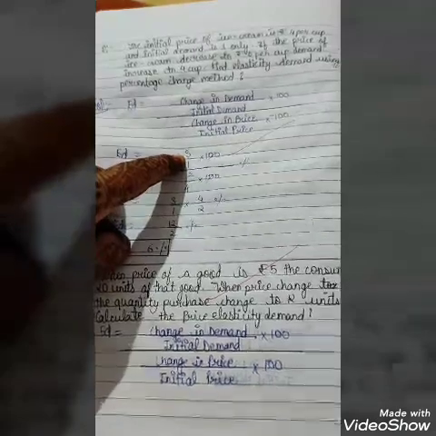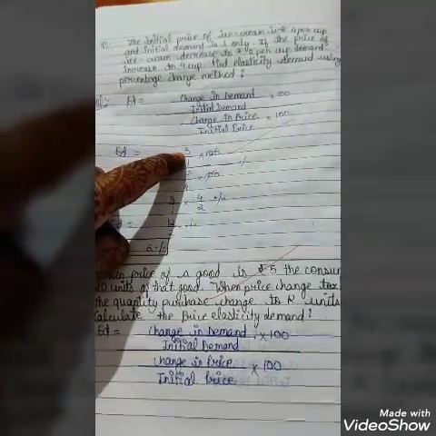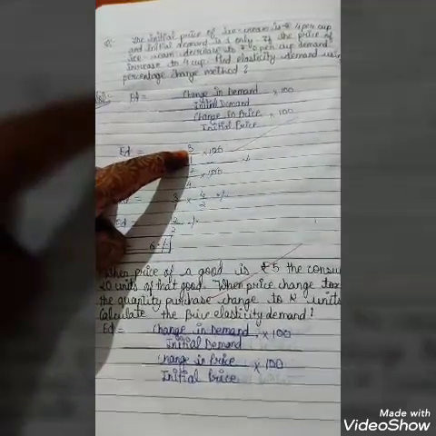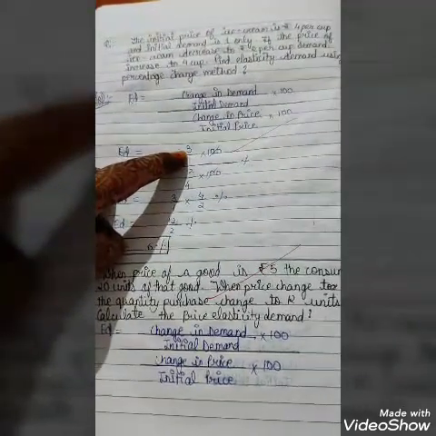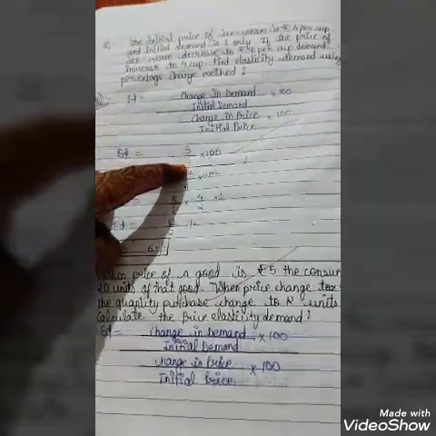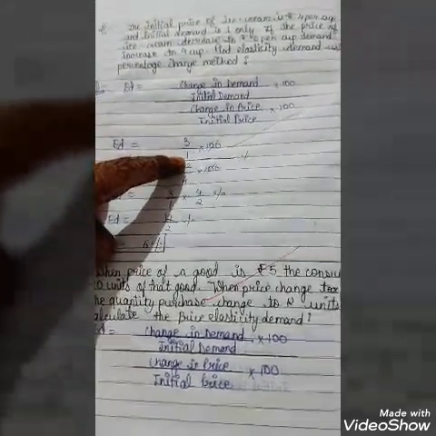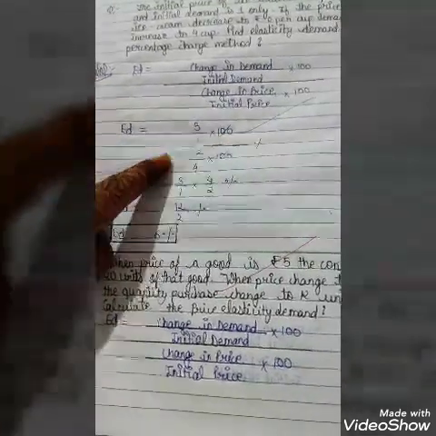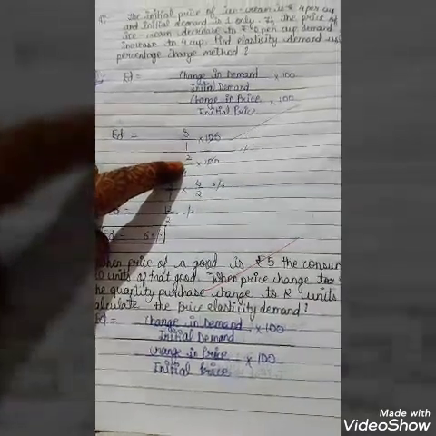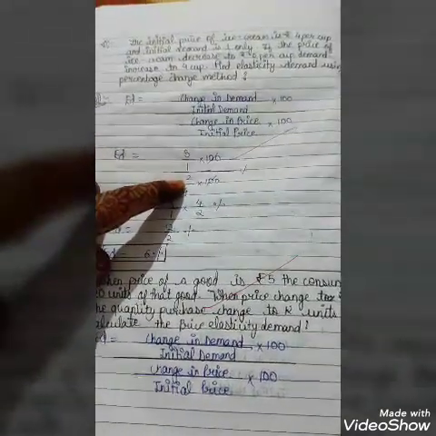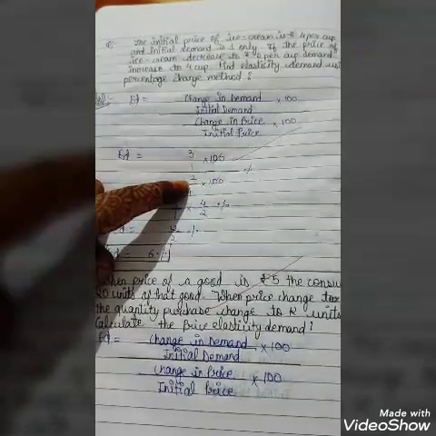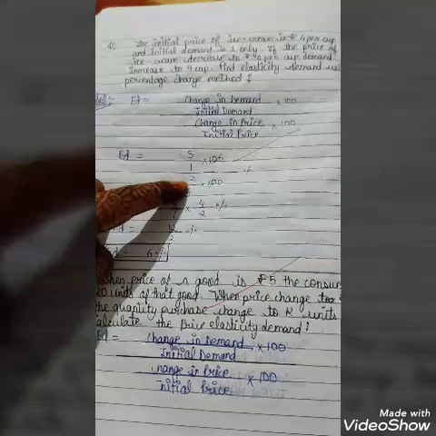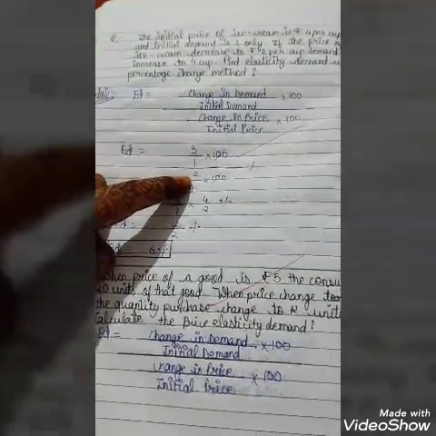The demand was 1 in the first case and then it changed to 4, so the difference is 3. The initial demand, that means the base demand, is 1, into 100, upon change in price. The price is 4 rupees per cup in the first case and it decreased to 2 rupees per cup in the second case.